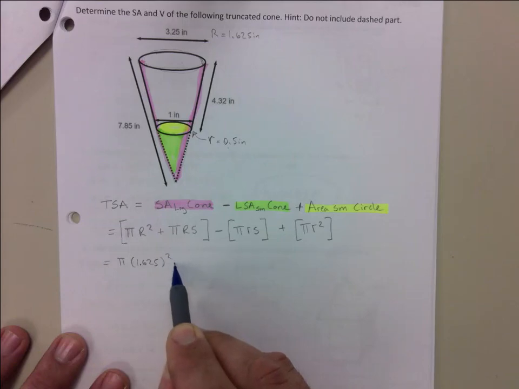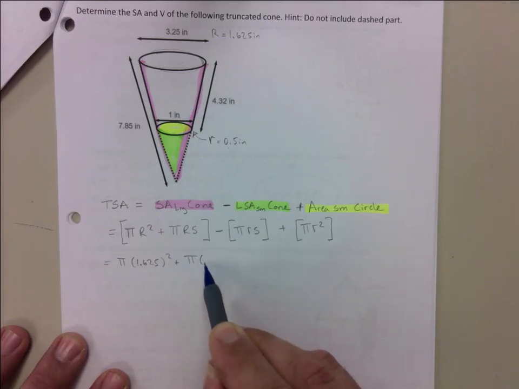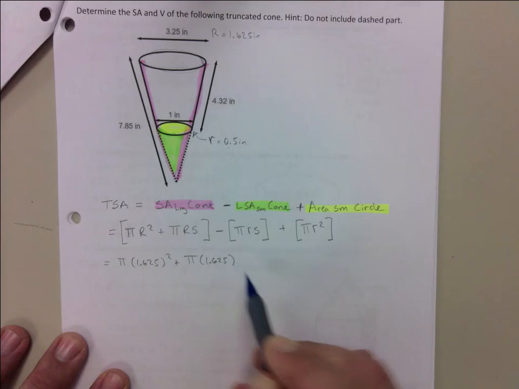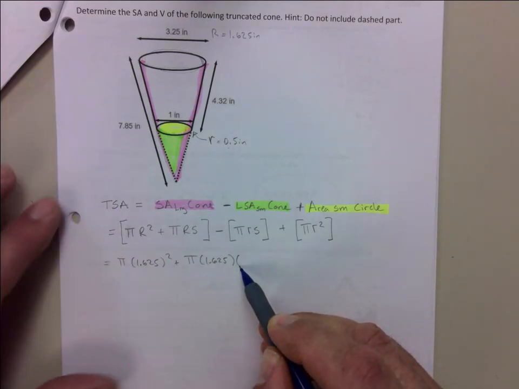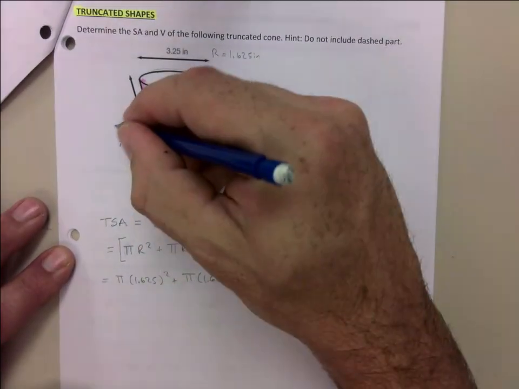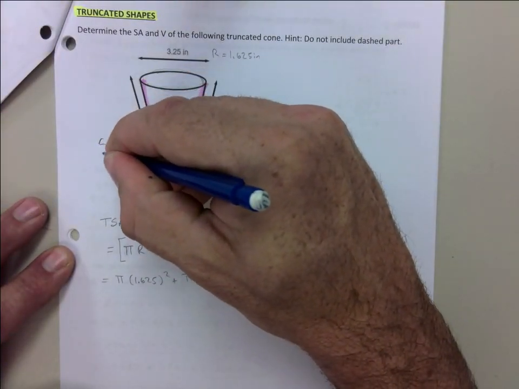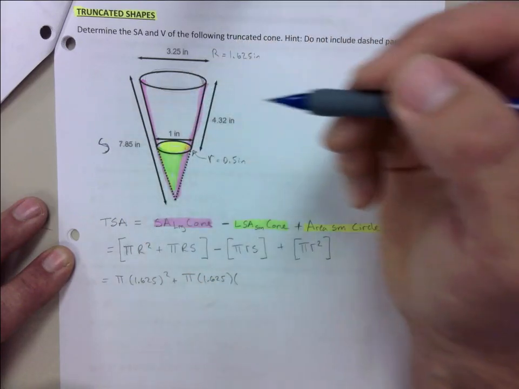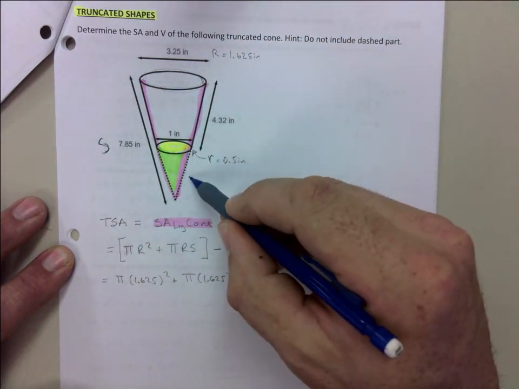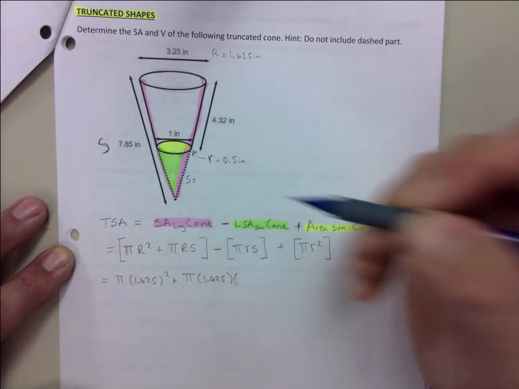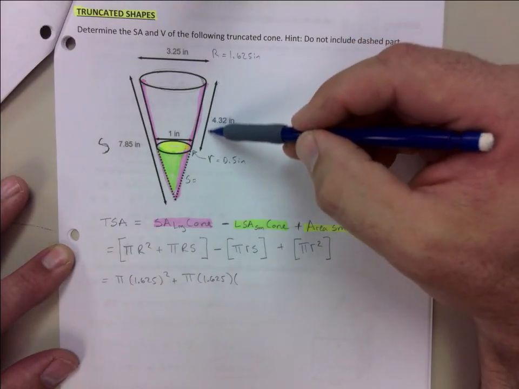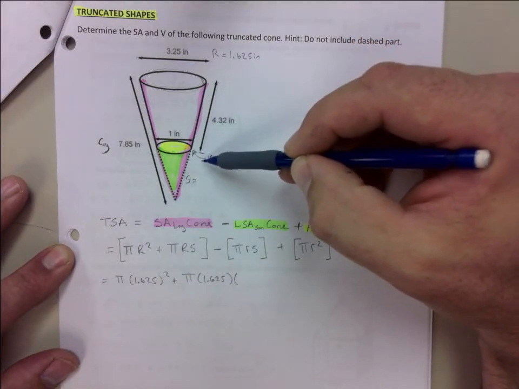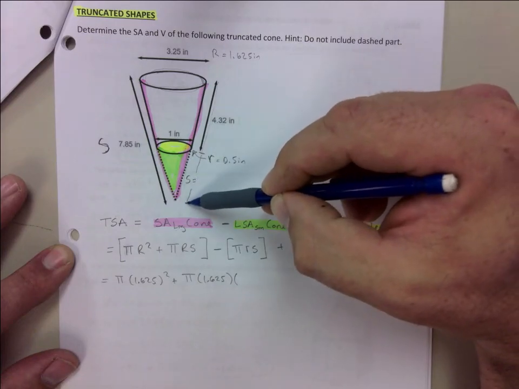Okay, so pi times 1.625 squared plus pi times 1.625 times the slant. What's the slant? Capital S. Look up here real quick. This is capital S, and I need my lowercase s. What is that? If I have this piece right here, how would I get the slant of just the small cone?